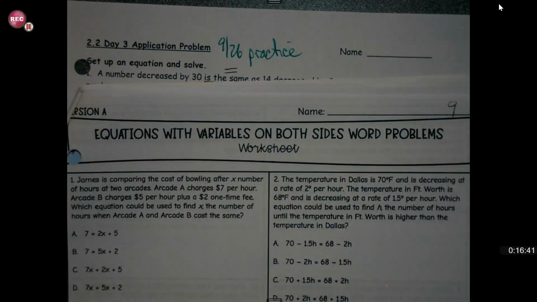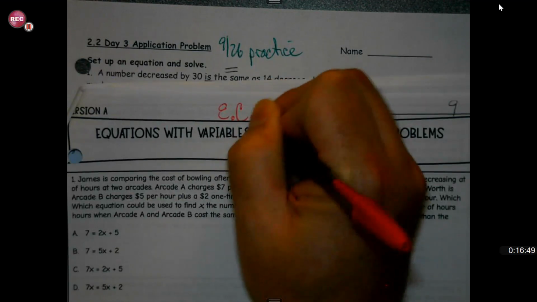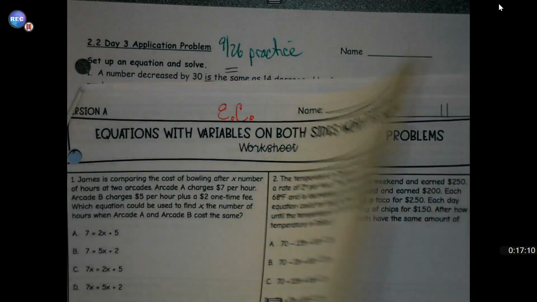Not only to get some extra practice with the word problems if you feel you need them, but to get extra points out of me. If you do the equation with variables on both side word problems, either of the sheets in here, because I put a couple of them in here, you absolutely, positively, when you turn in your packet during the quiz, will get extra points. So, even do a few of them. Get you some extra points.